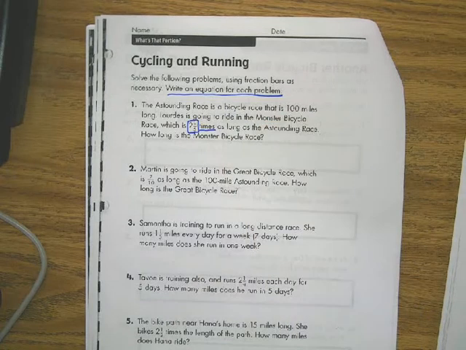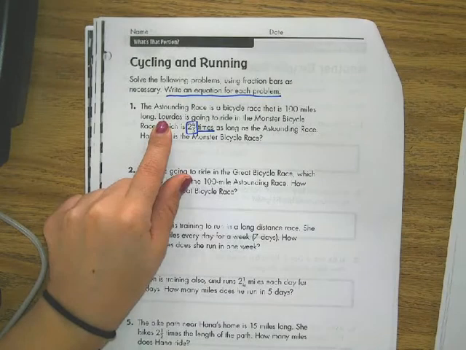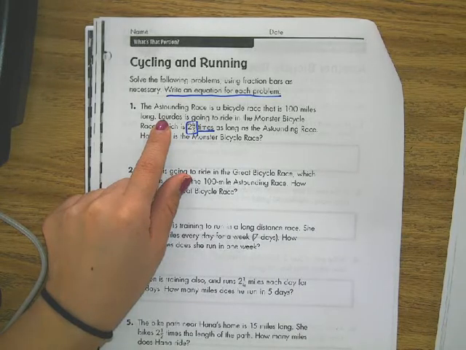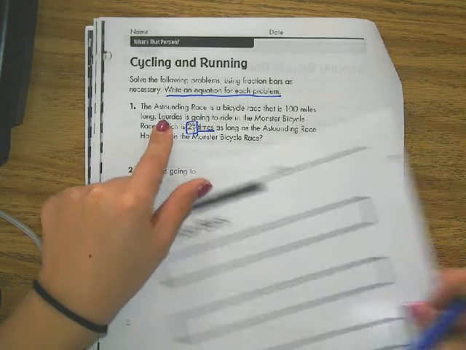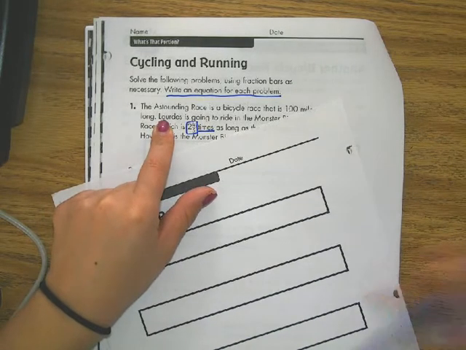Okay? So if we start by breaking apart the facts, how long is the Astounding Race? Nathan? 100 miles. So on your fraction bar, if you still have some, I have a couple more up here. Check your folder first.